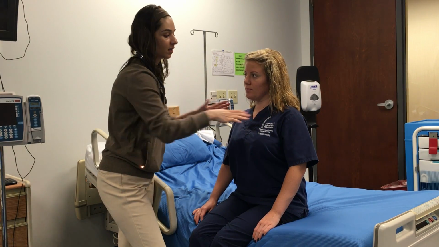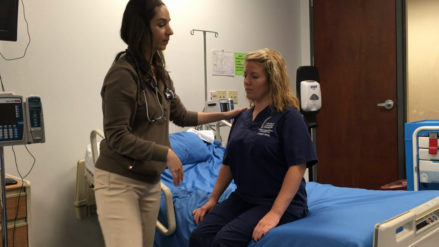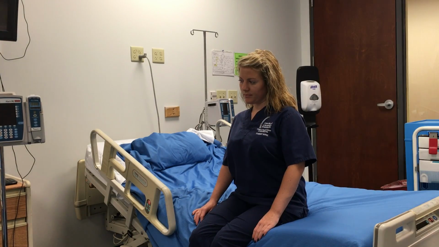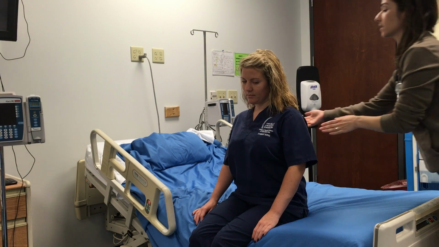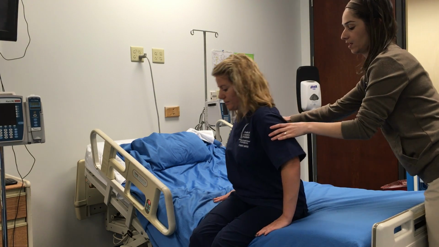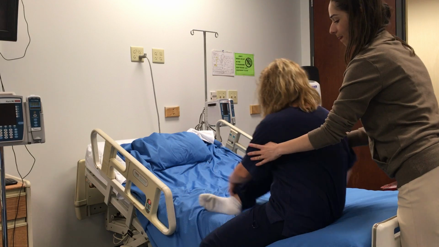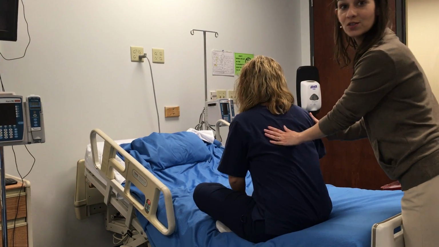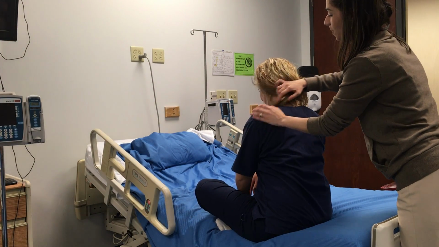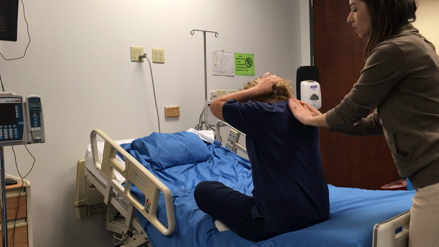Kelly's lung sounds are clear in all lobes. I would then pop around to the back. And what I'm going to do is I'm actually going to have her turn so we can see. Put your legs up on the bed. There we go. You wouldn't do this with a real patient. It's just for video purposes. So, 10 on the back.